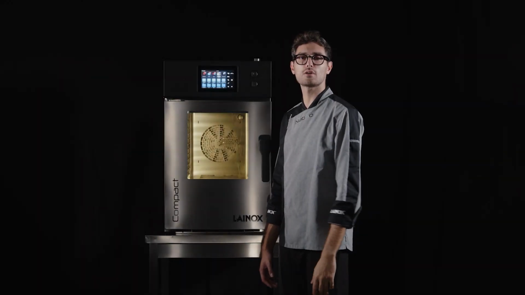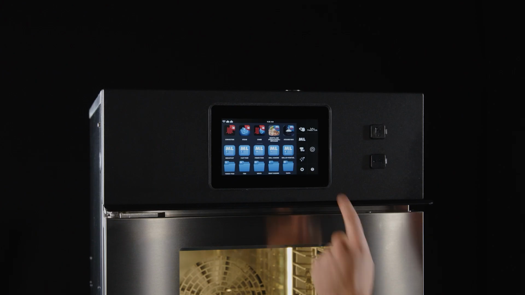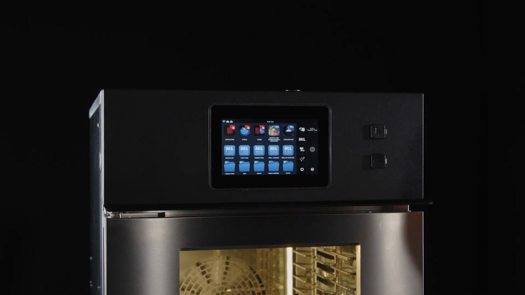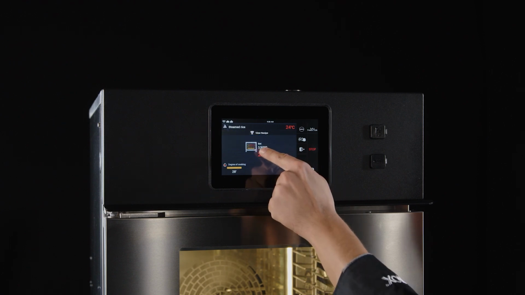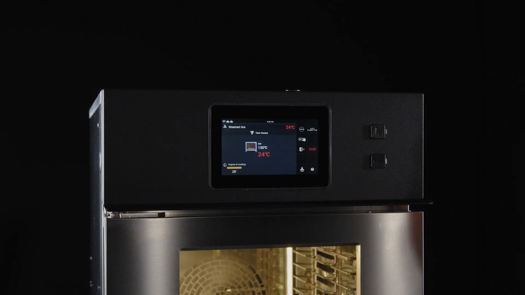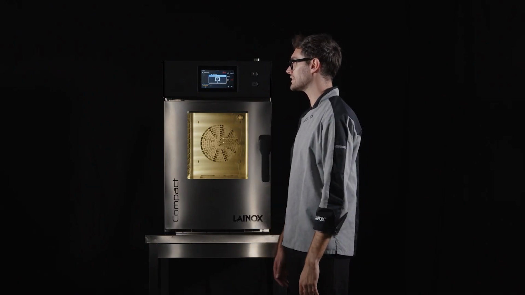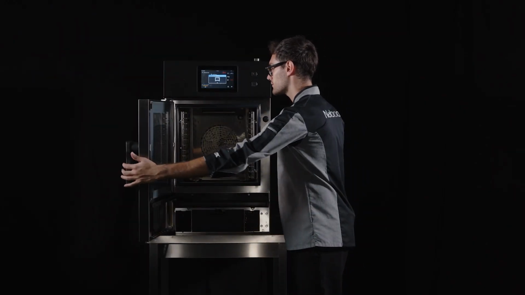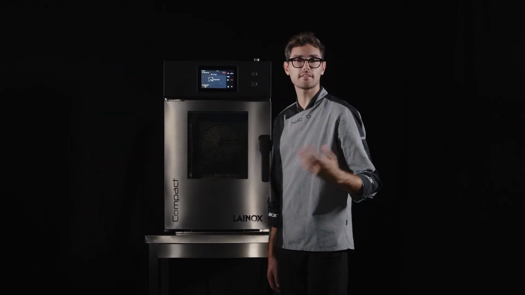Starting an automatic ICS recipe by Unox is very simple. Thanks to one-touch technology, simply touch the photo and the icon and cooking starts automatically. Here the compact automatically goes into preheating. When the compact reaches the preheating temperature, simply open the door, load the products, close it, and cooking will start automatically.